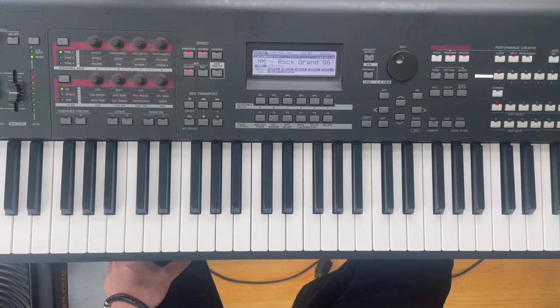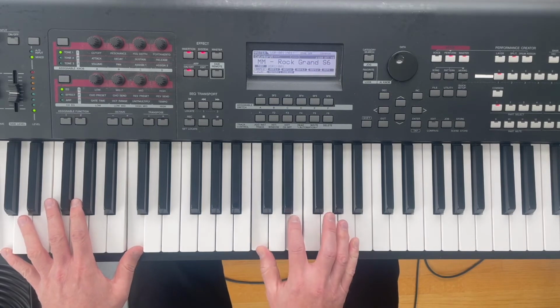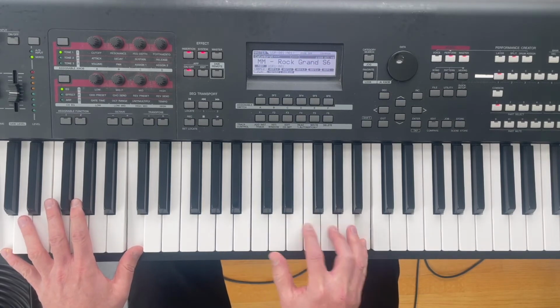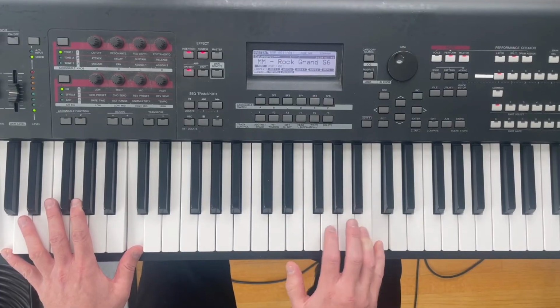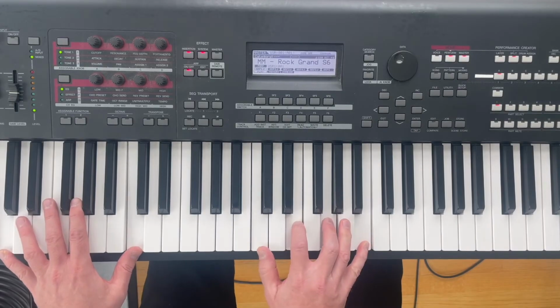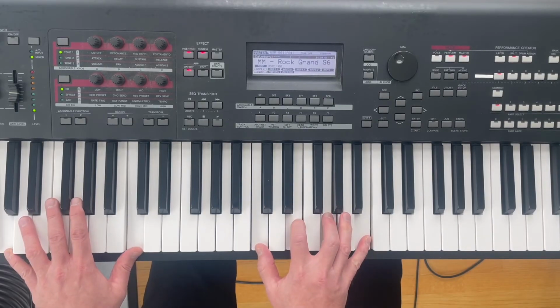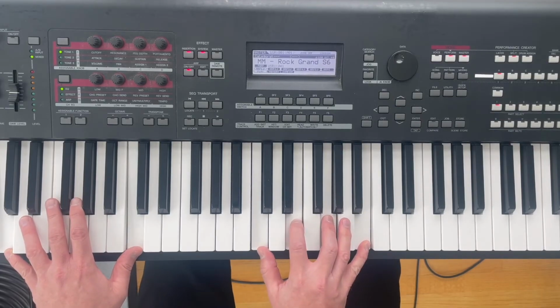Let's talk a little bit about major sevenths. So you're just playing the seventh of the scale. 1, 2, 3, 4, 5, 6, 7, 8. So that's 7. That's your major 7. It has a really sweet sounding color to the chord.